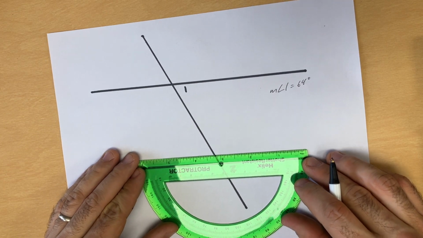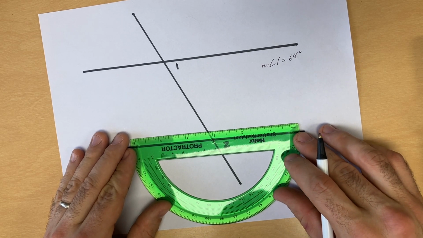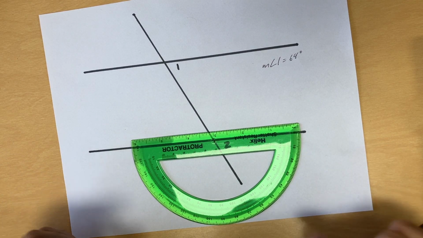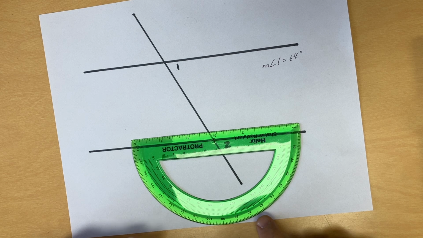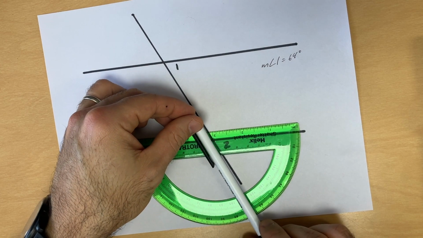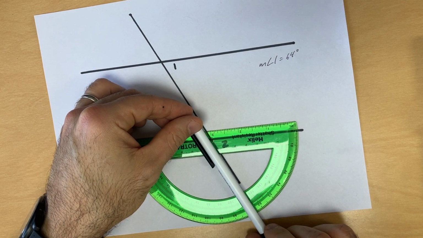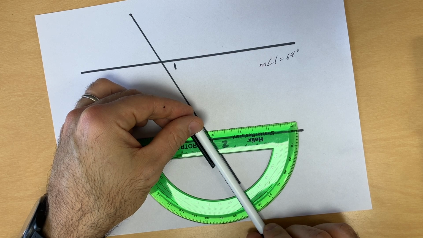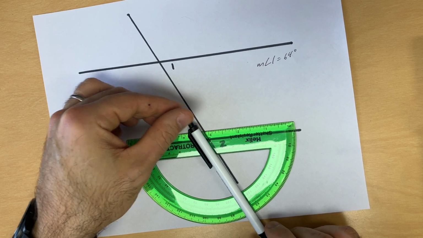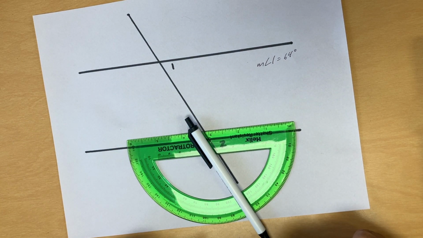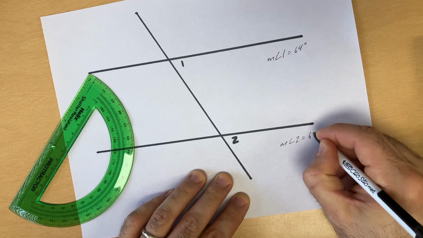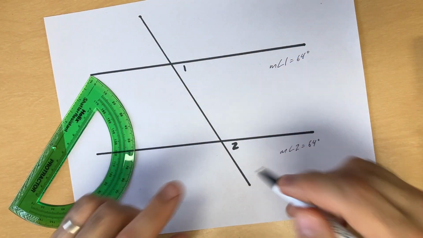What about the measure of angle 2? So when I line this up, okay, now I have the unfortunate situation where this line doesn't go all the way out, so I can't see where it goes. However, if you have any kind of a straight edge, then you can just line it up. I can just use my pen for this to extend that line, and I can see where it lines up there. Looks like it's also right at 64 degrees. Okay, and so the measure of angle 2 is also 64 degrees.